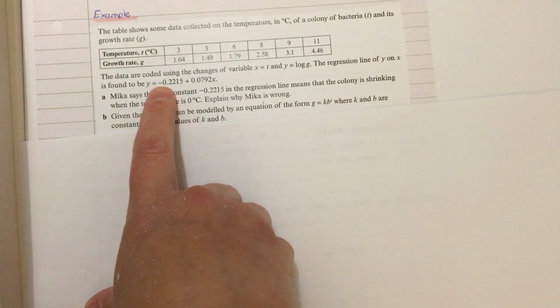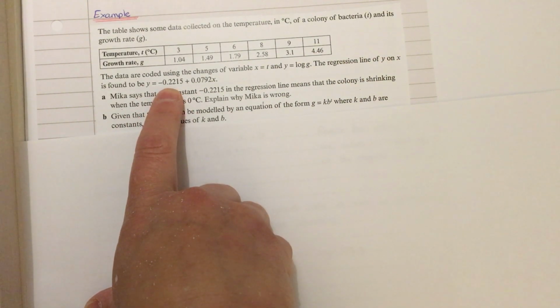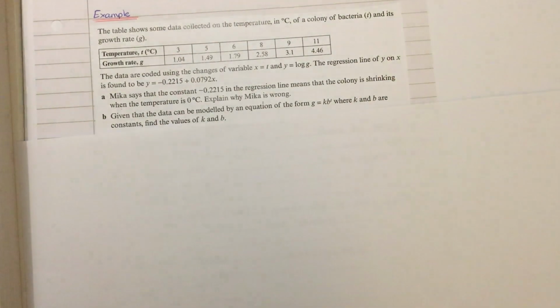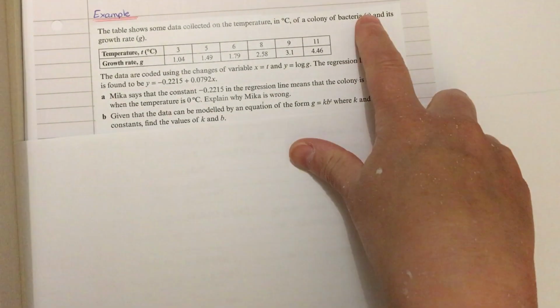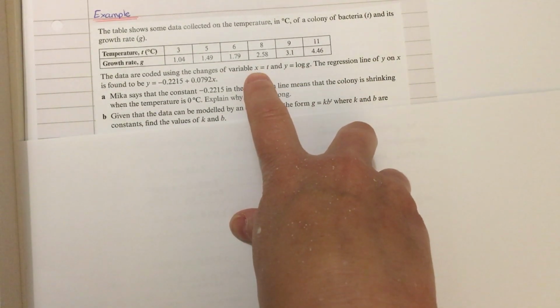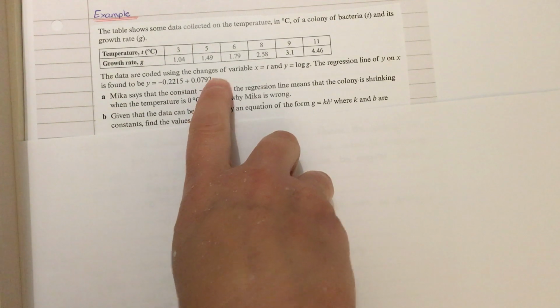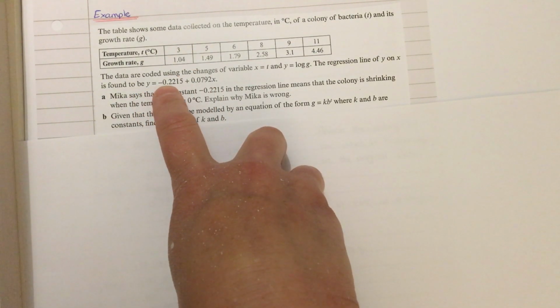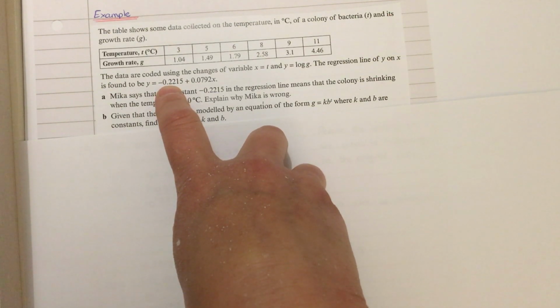Mika then says that the constant in the regression line means the colony is shrinking when the temperature is 0. Explain why he's wrong. Well, what he's done, presumably, is he said that when the temperature, so when t is 0, x is also 0, he's put 0 into there, so this is 0, and he's found that y equals negative 0.2215, so because it's negative, it must be shrinking.